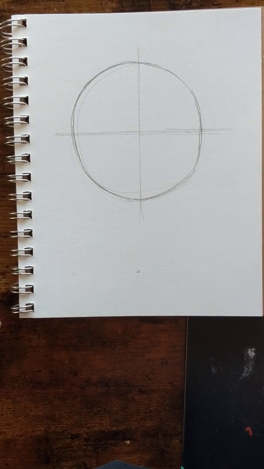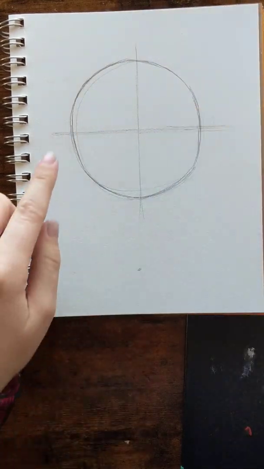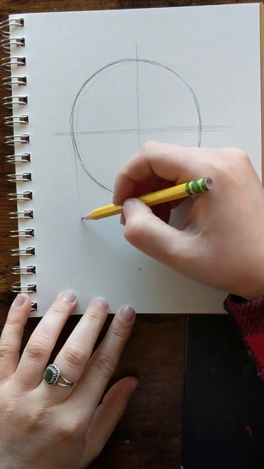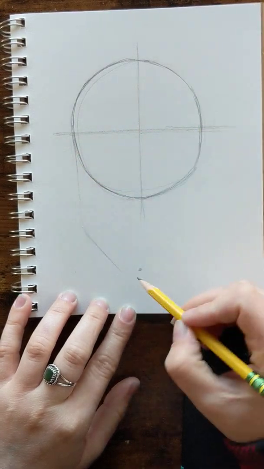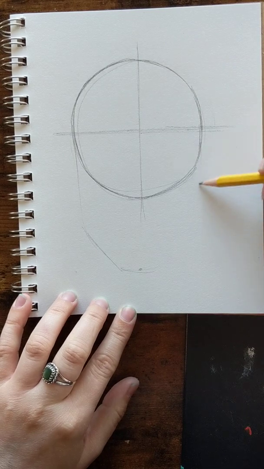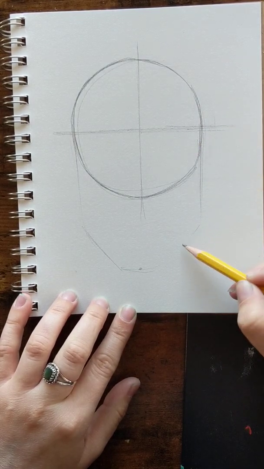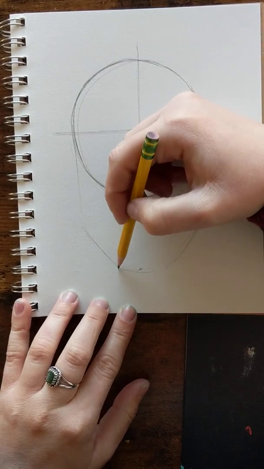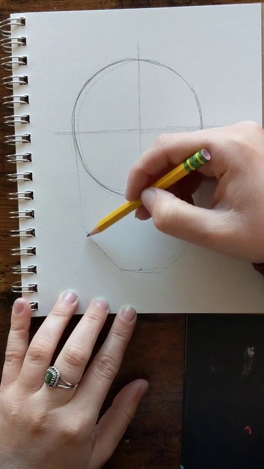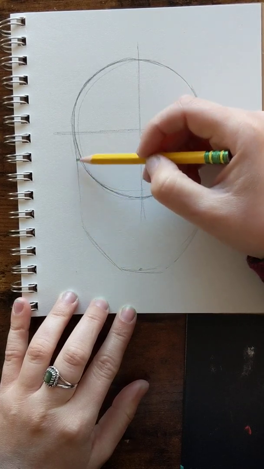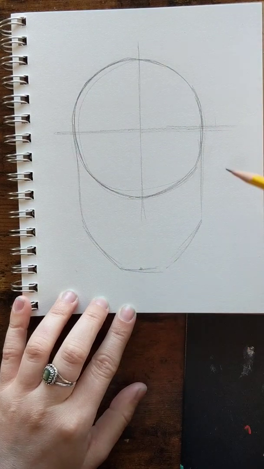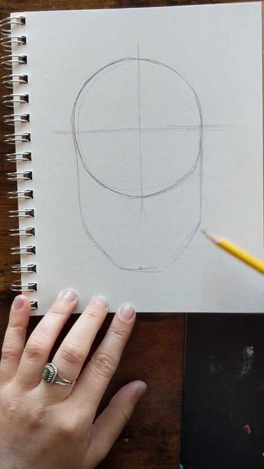where the bottom of the chin is going to be. So from the sides of the circle, coming down, I'm going to start creating my jawline, always taking from the very edge of the circle, creating a general diagonal line coming down. And that gives us more of a general face shape.